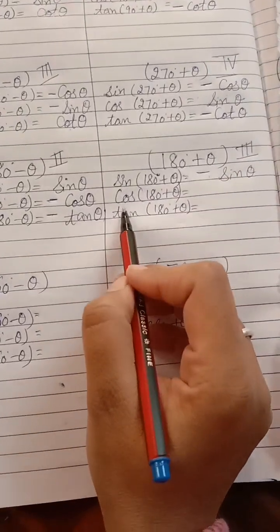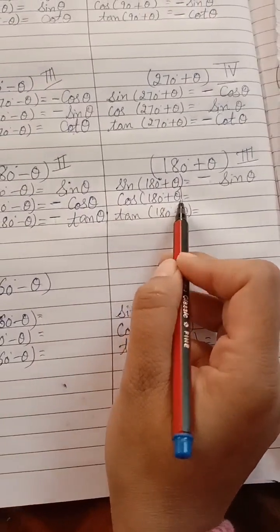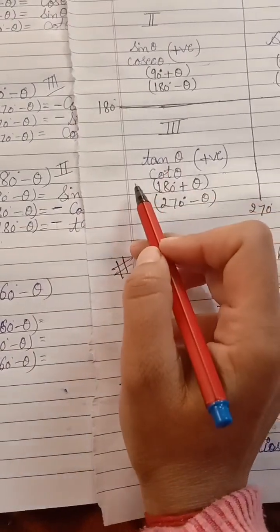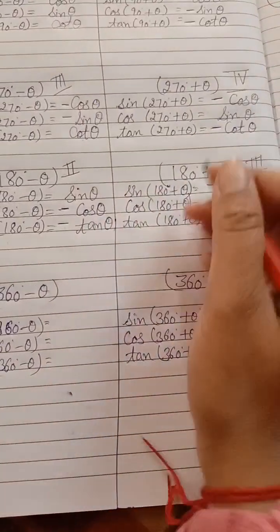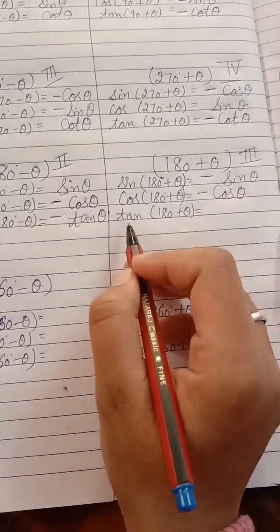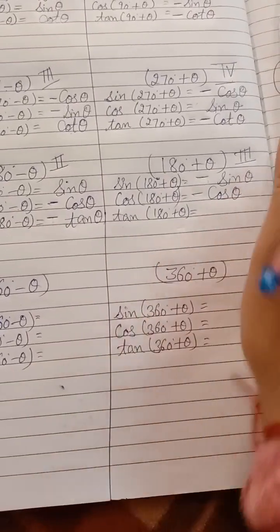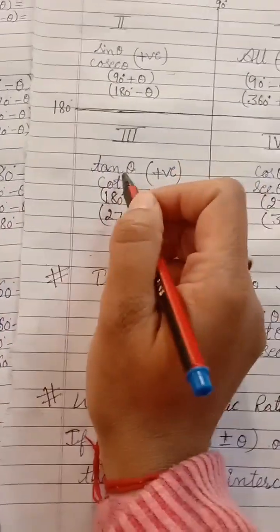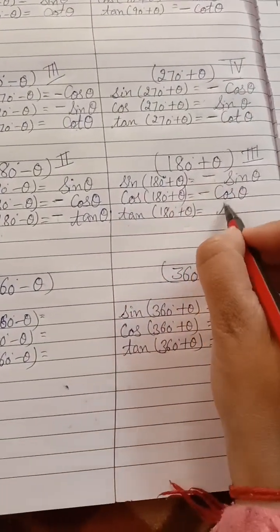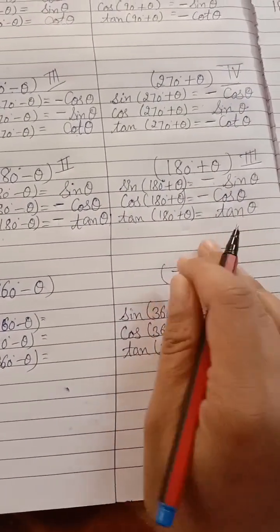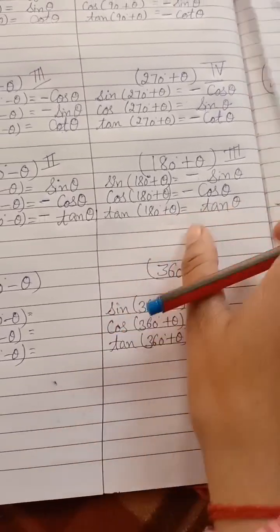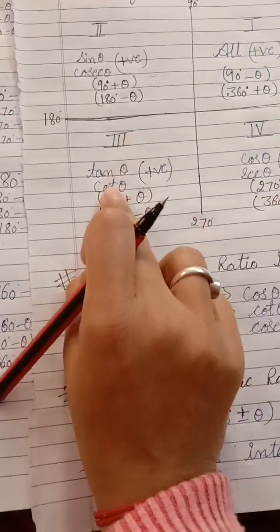Now next, cos(180° + θ). So 180° + θ is in the third quadrant, and in the third quadrant cos will be negative. So put a negative sign and cos θ. Now tan(180° + θ). In the third quadrant tan will be positive. So write down here tan θ. There will be no change in its sign. Why so? Because tan is positive in the third quadrant.